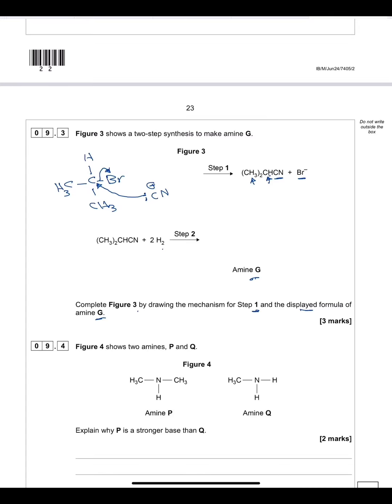So step 2, we have the cyano compound and we have hydrogen, which is a hydrogenation reaction, meaning the cyano group will be reduced to give you an amine. So let's start by drawing the nitrogen. The nitrogen will have two hydrogens attached to it. And then let's draw the carbon of the cyano group here, which is going to be reduced and two hydrogens will be added. And then the rest of the molecule, which is this carbon here.